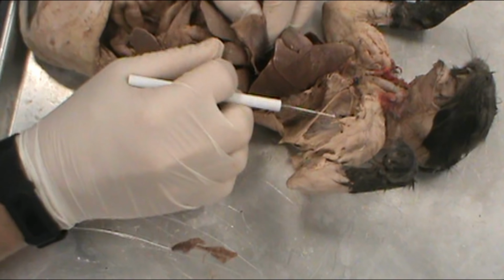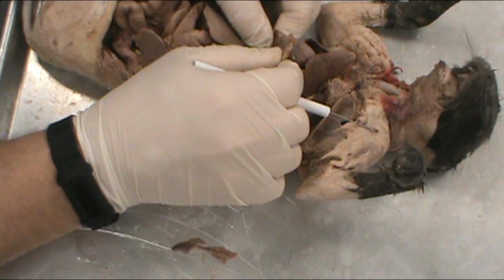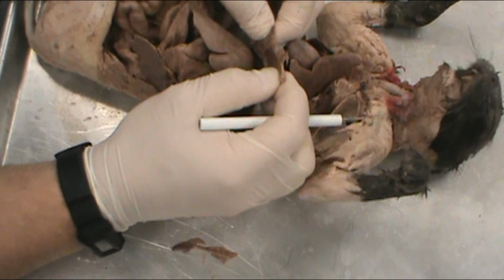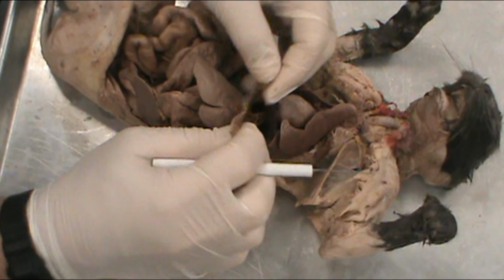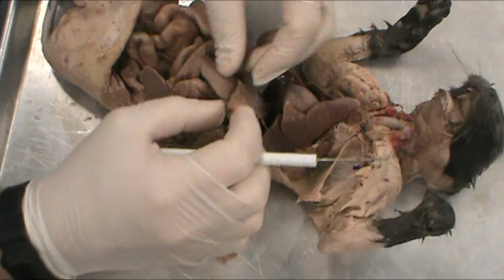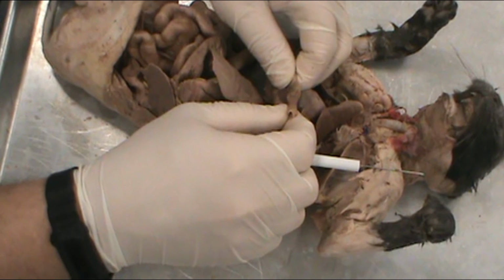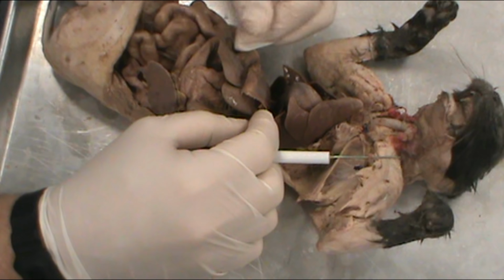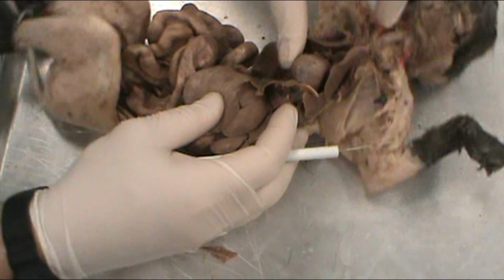Down here, the muscle that controls breathing will be the diaphragm, and that's going to be this guy right here. It's in between the heart, lungs, and the liver, and this is the muscle wall right here, the diaphragm. Again, part of the respiratory system that controls breathing.